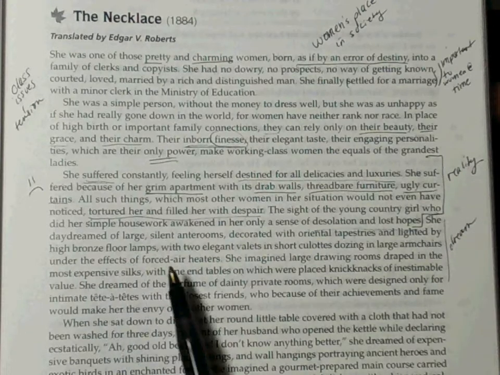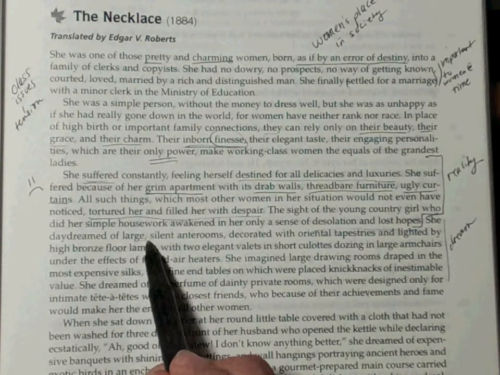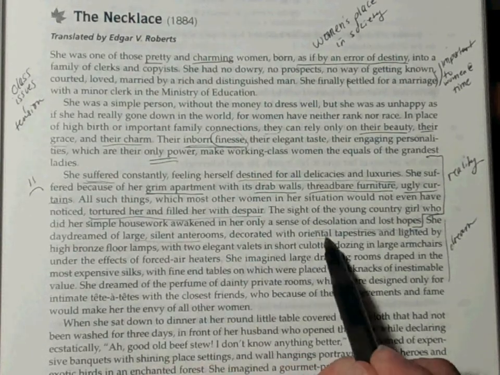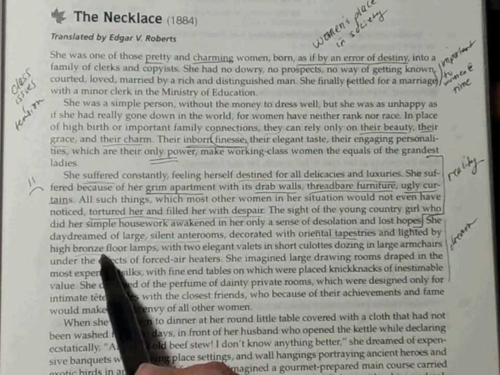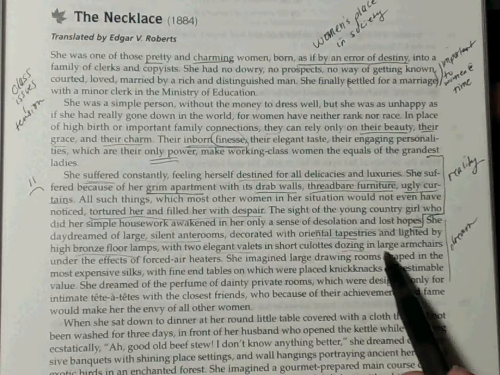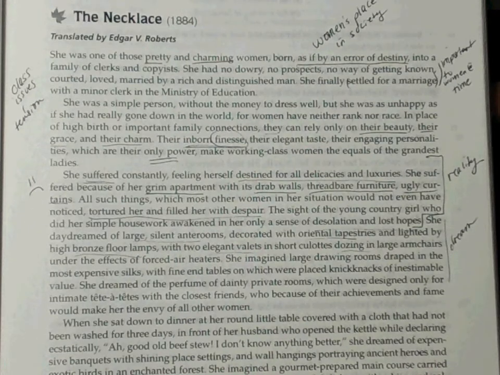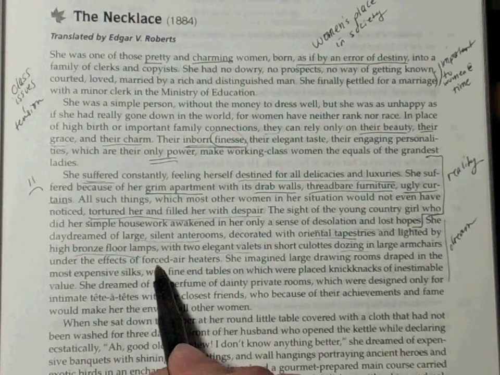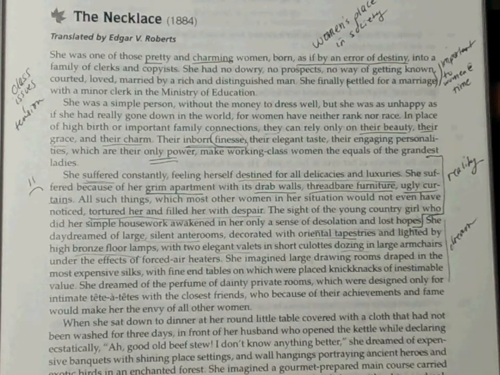She daydreamed of large, silent anterooms, decorated with oriental tapestries, high bronze floor lamps, elegant valets that are just dozing in large armchairs, so really don't have to work very hard. Beautiful things surrounding her. Forced air heaters, which is common to us, but back then pretty spectacular.